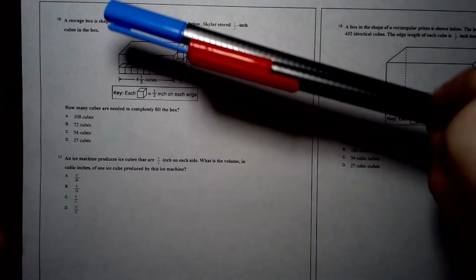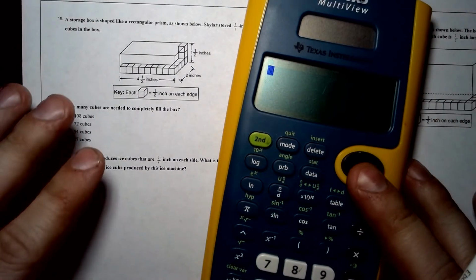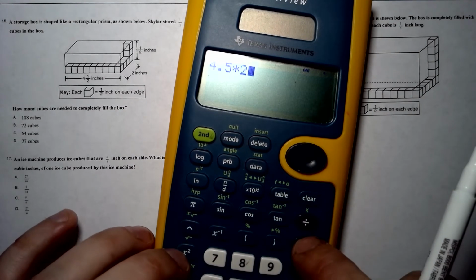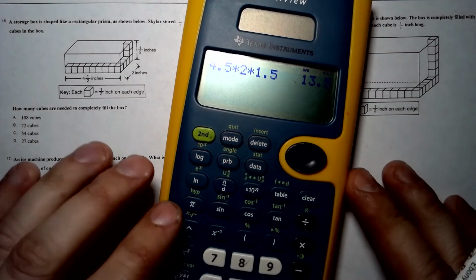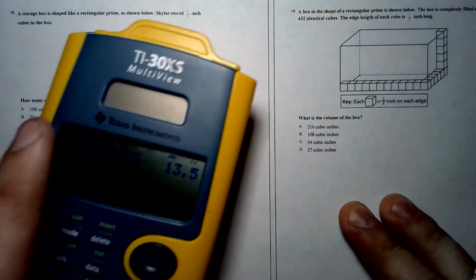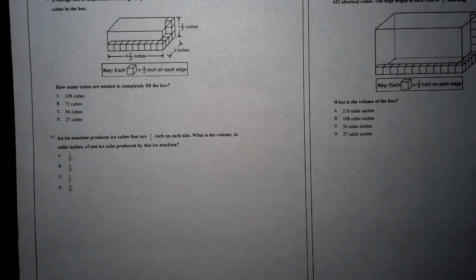Number 16, one of my favorite types of problems. It's a type of problem that gives you everything you need to find the volume, and it gives you volume as an answer choice, and volume is the wrong answer. If you go through this problem and ignore those tiny cubes and decide to just do 4.5 times 2 times 1.5, you will get 13 and 1/2. 13 and 1/2 is not even an answer choice. It's not something that you can use.